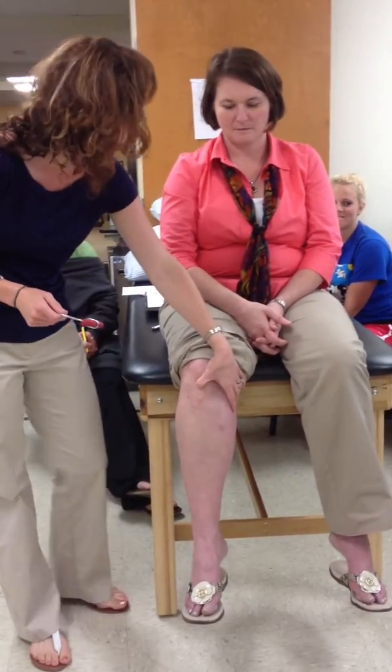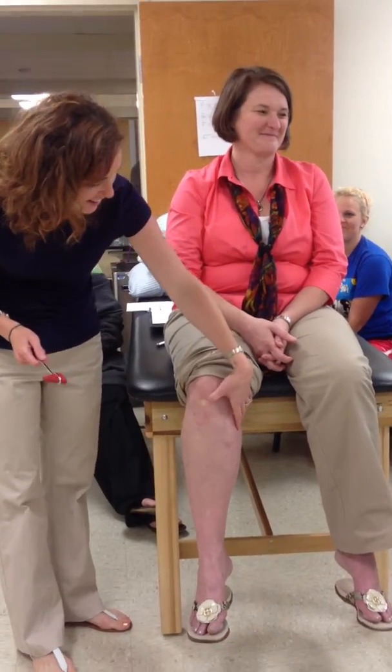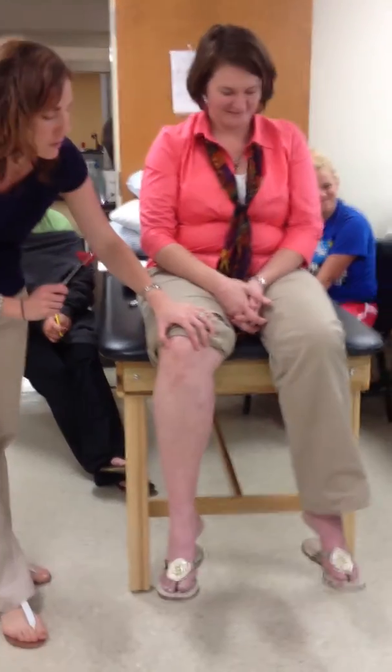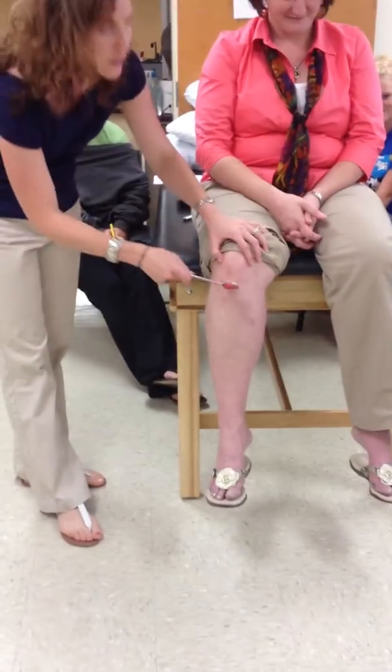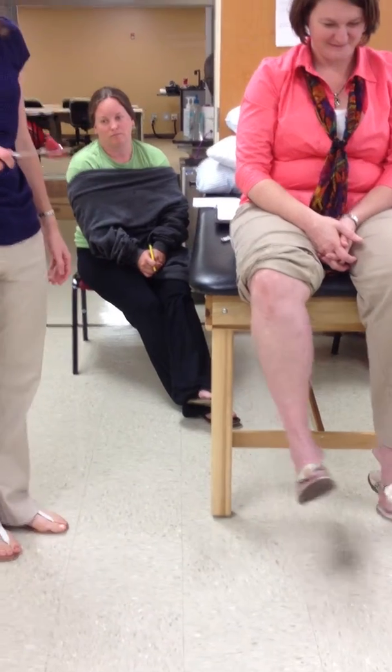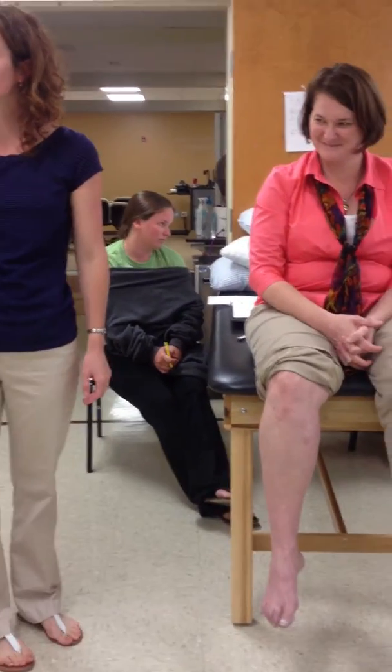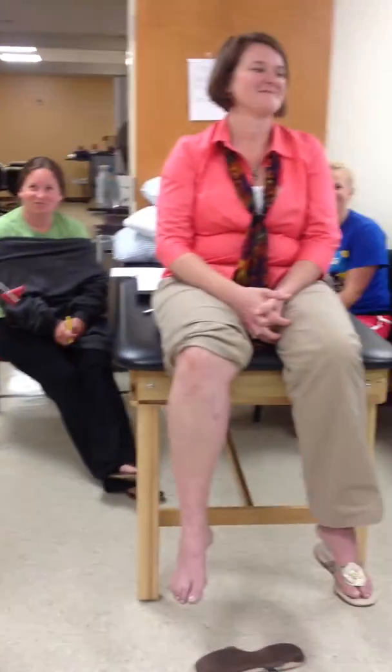You don't want to bang on the tuberosity. You want to come here. I almost got a reflex just doing that. You want to palpate the tendon, and then there's the reflex. If you bang down here, you're not going to get a reflex, and you're only going to hurt her or him. You get a response, but not a reflex.